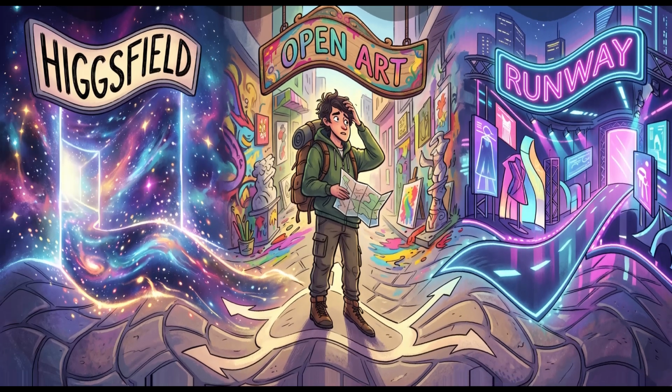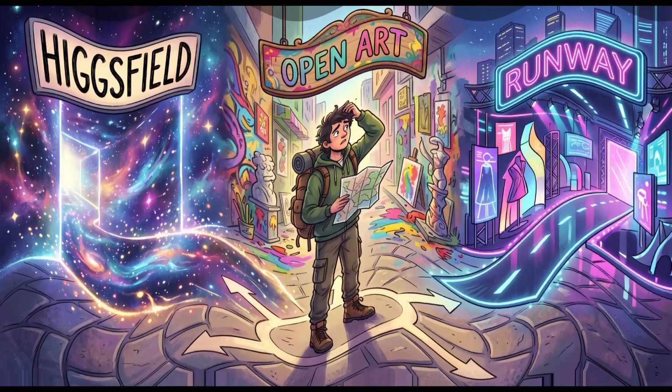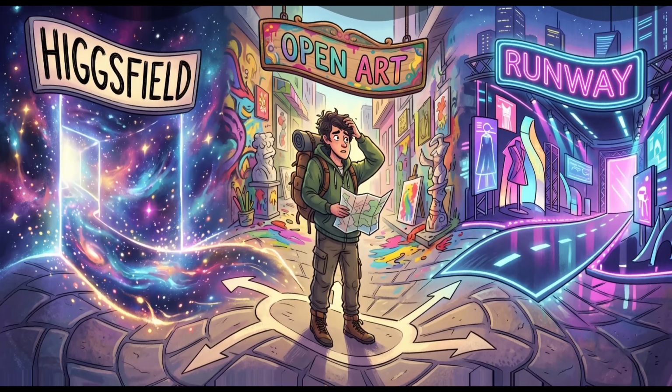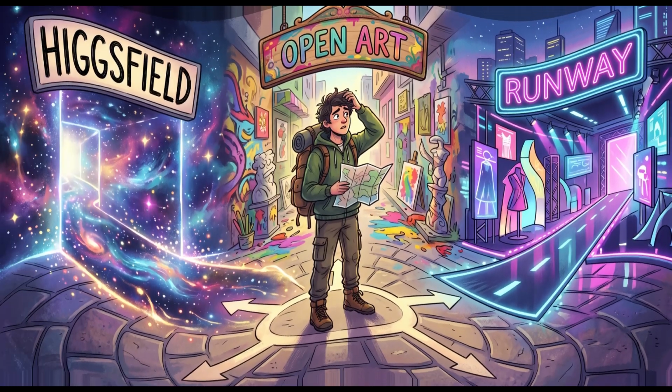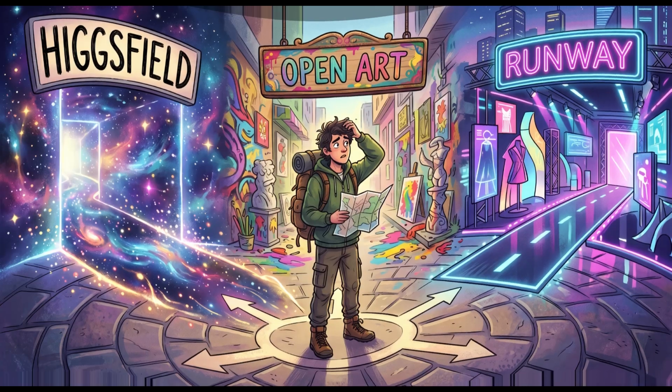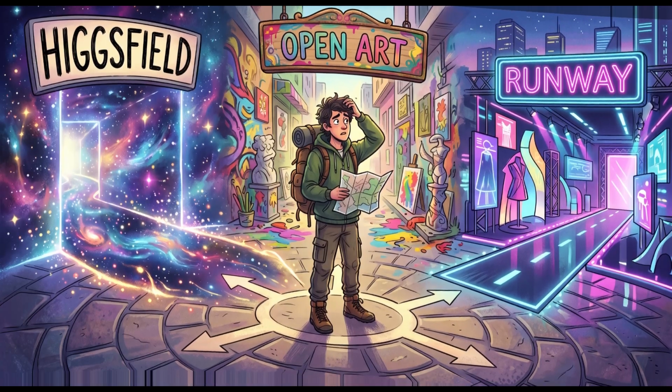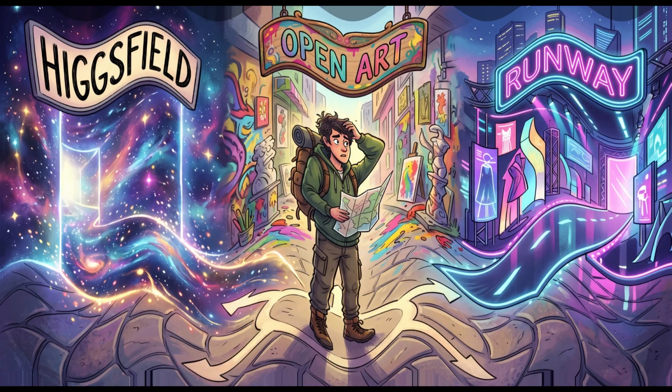But which platform should you choose? Between Runway, Higgsfield, or OpenArt? It's completely normal to feel a bit lost. I'd love to tell you what the absolute best platform is, but honestly, I don't have the answer. It really comes down to your personal preference and what tool you feel most comfortable with.